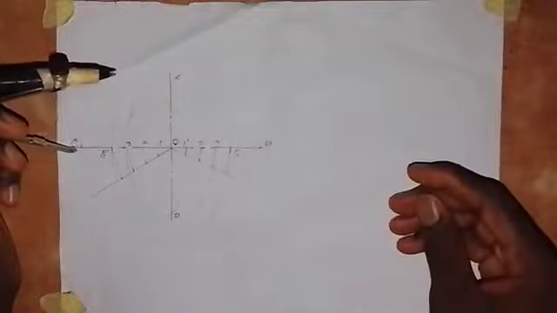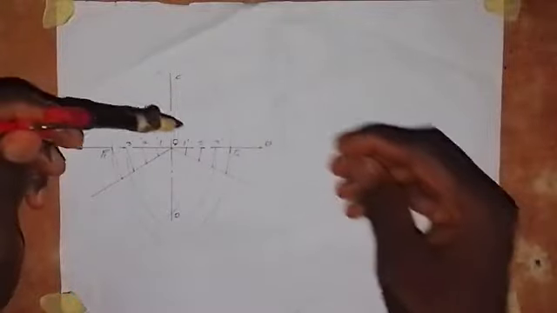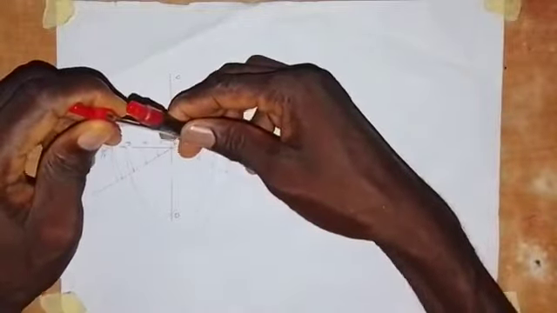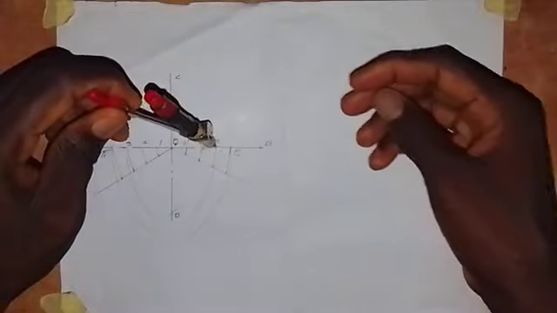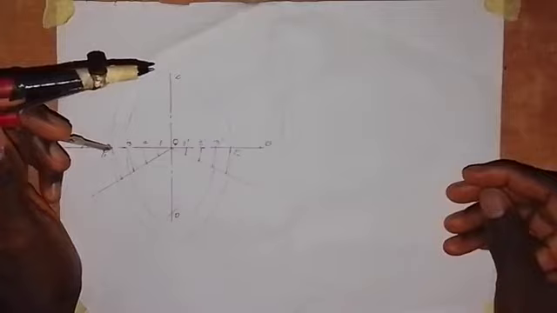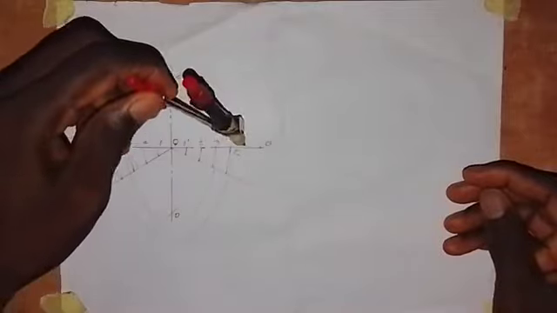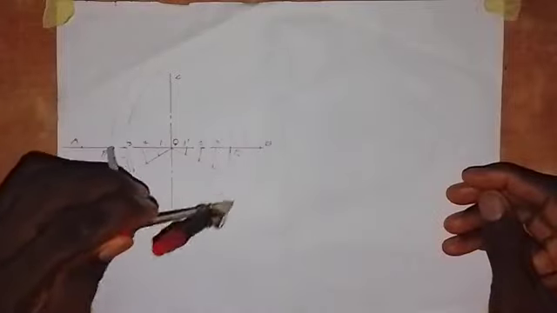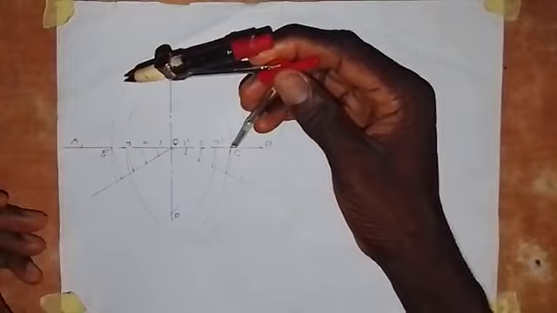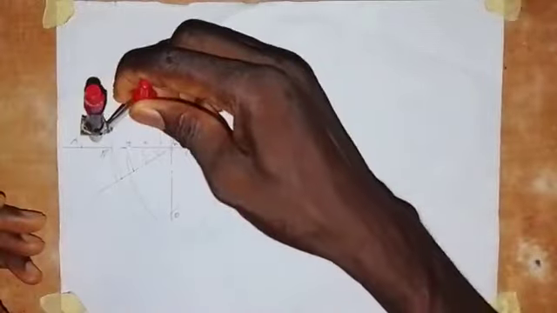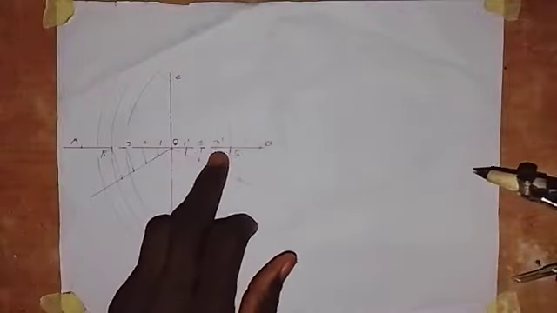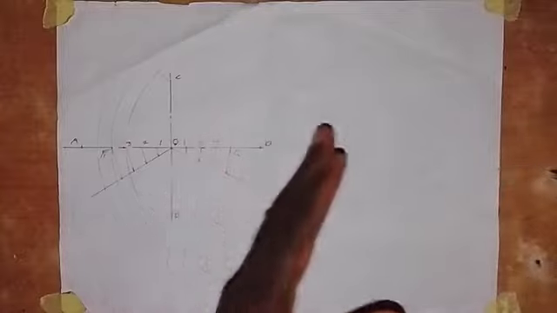Then put the pin again at point A and then extend the pen point to 3 prime. Raise it up, put the pin at F1, and then draw an arc up, draw an arc down. Then with the same radius, put it at F2 here, so draw an arc up and down. So we have made use of all the distances that we have here on the right side.